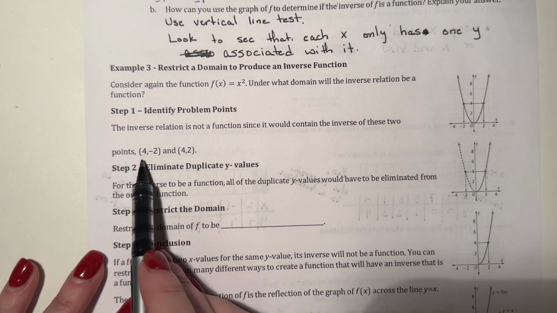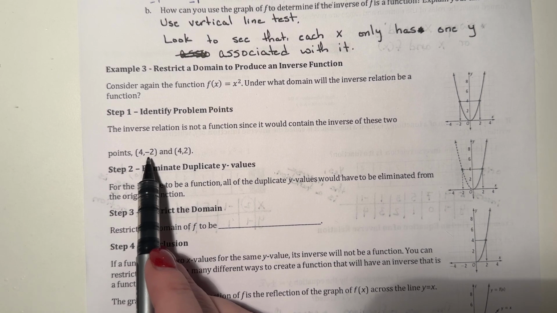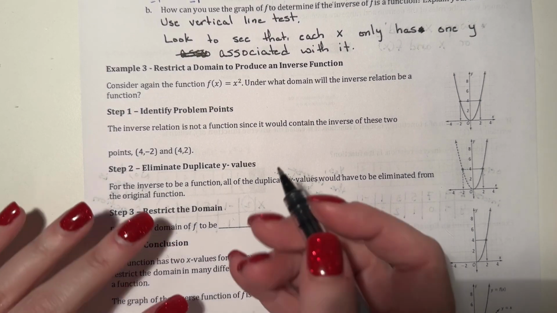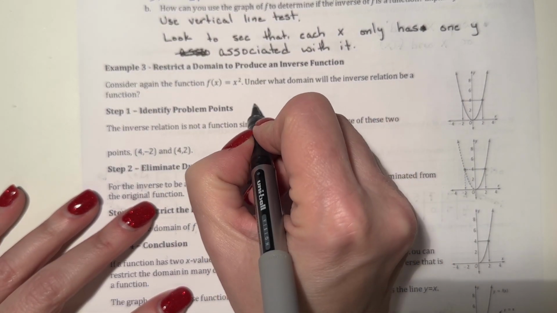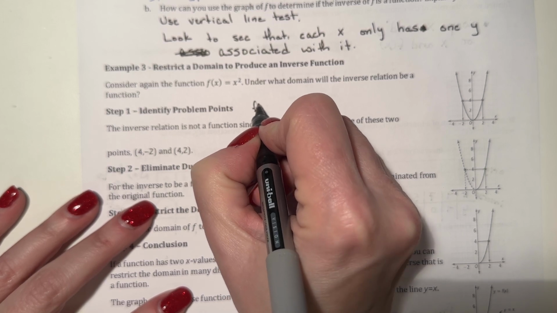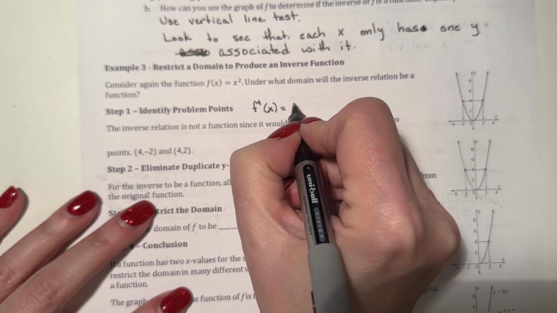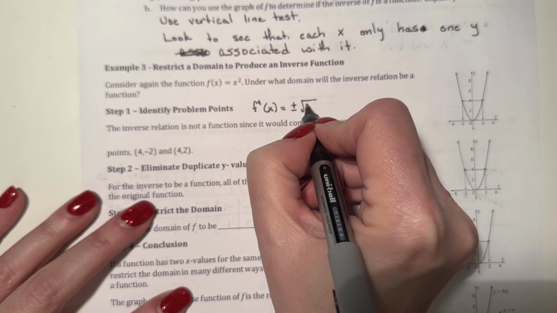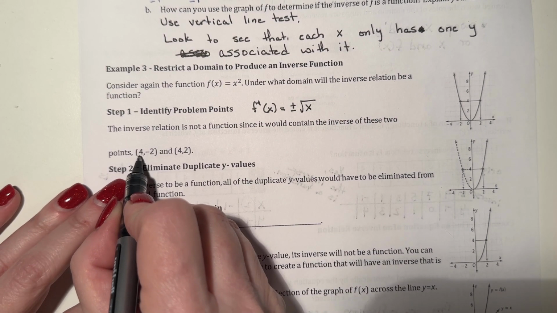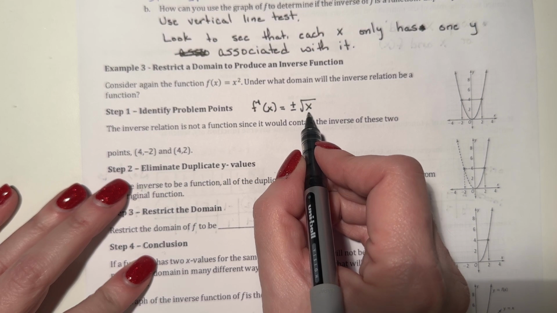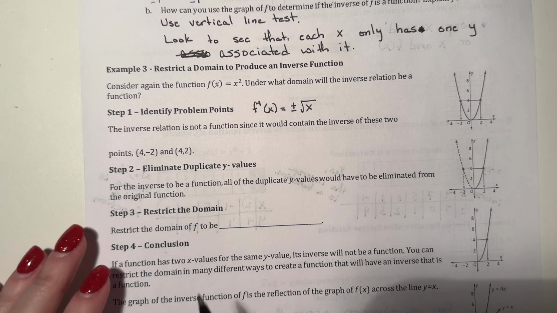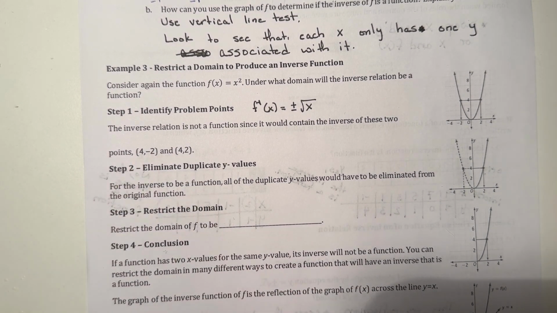I've selected these points because they come out nicely when you square root them. So if we had our inverse, and remember, here's what our inverse looks like. If we were to put 4 in right here, we would get plus or minus 2, which is what you see right here with our problem.